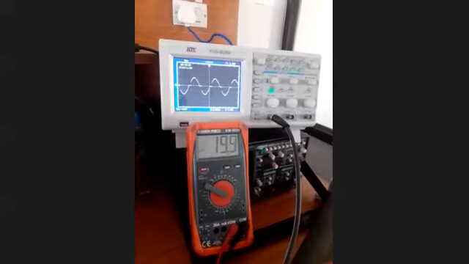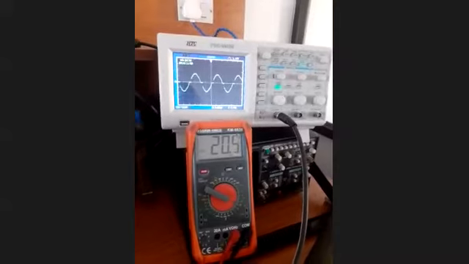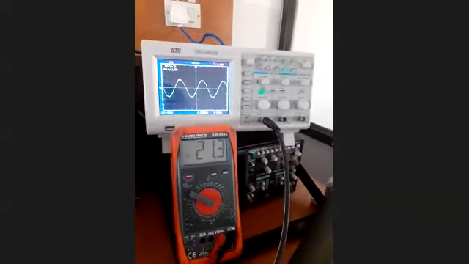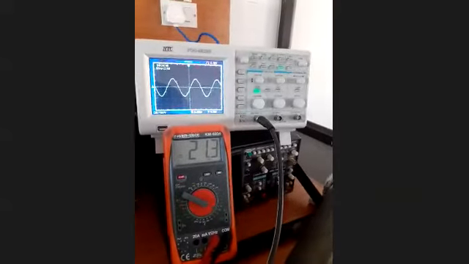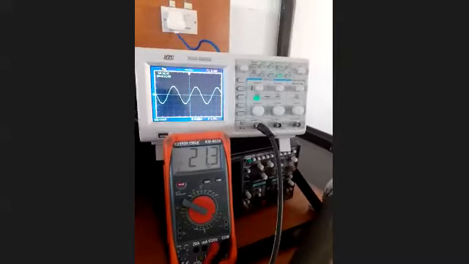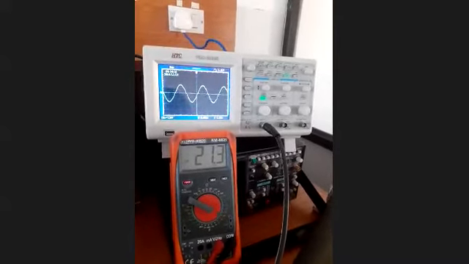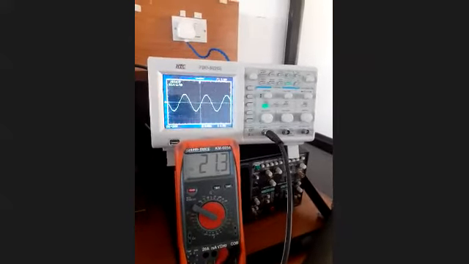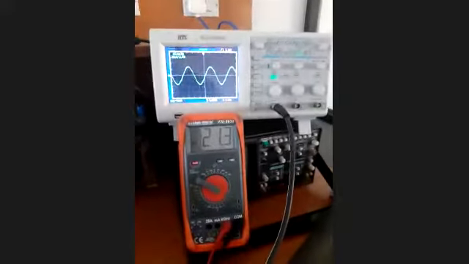So at different values of firing angle, we can get different values of RMS voltage across the load. If alpha equals 0 degrees, you can see almost 22, 23 volts, which is the same as the input voltage if you consider the drop across the devices. There are two devices, and the voltage across each device is almost 1 volt. So 1 plus 1, 2 volts, plus 22 volts. Here you can see 24 volts is the input voltage, whereas the output voltage is only 22 volts.